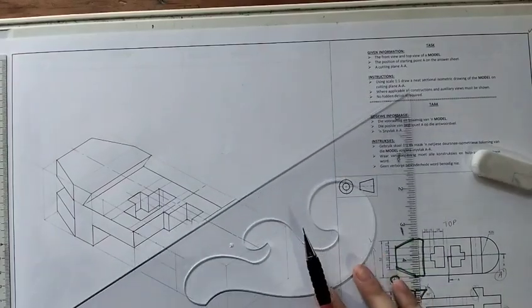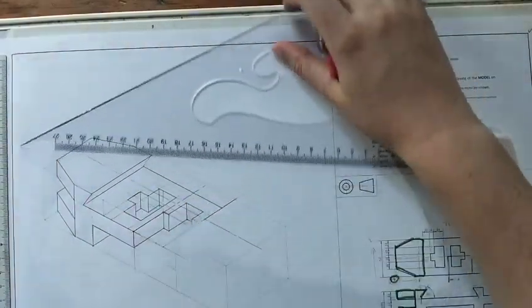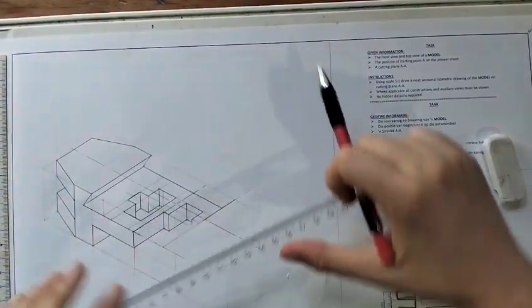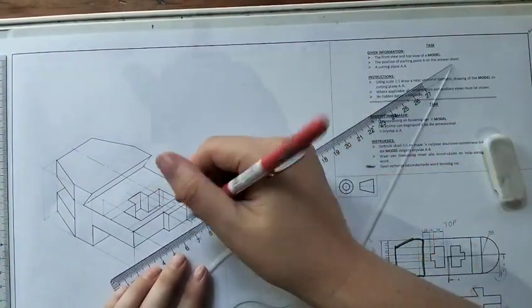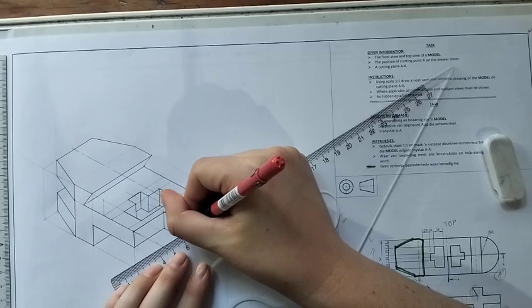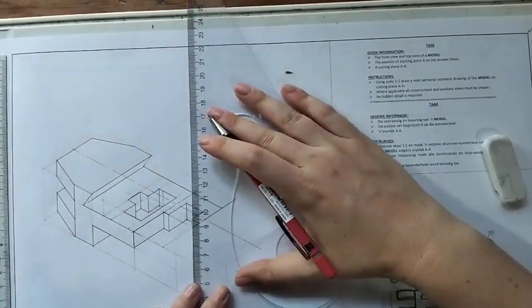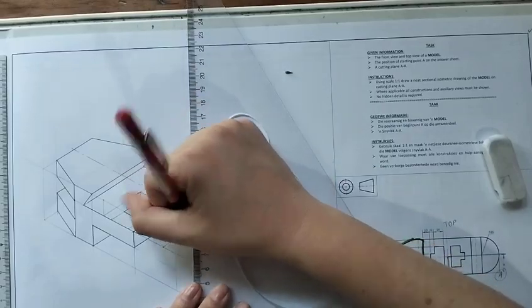So from here, okay, so that is where that is stopping. And that part. Okay, and then it's going through to there.